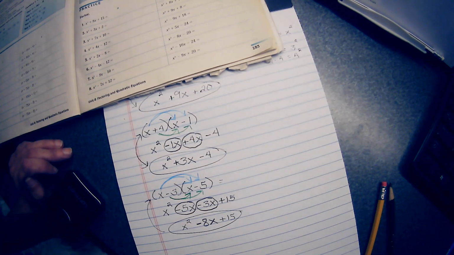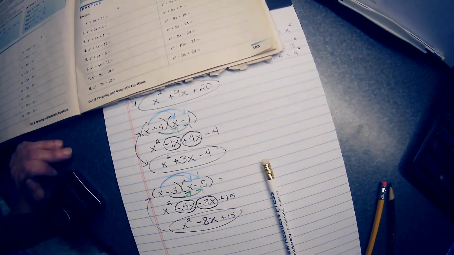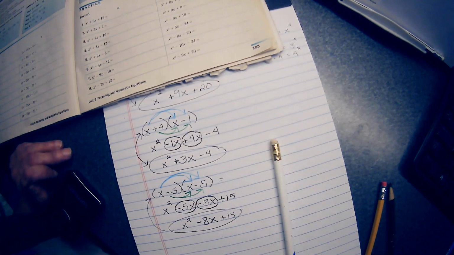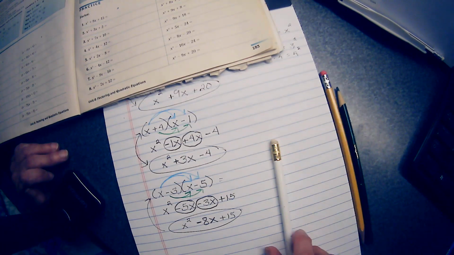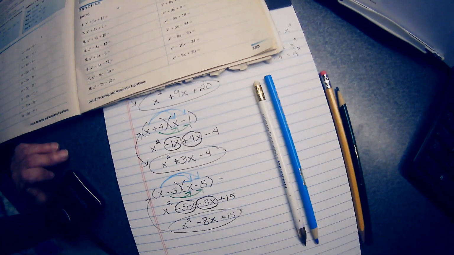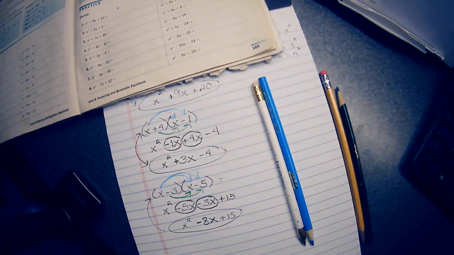Okay, I'm going to give you guys some of these to practice, and next time we will do some more factoring, which is an important skill in algebra.